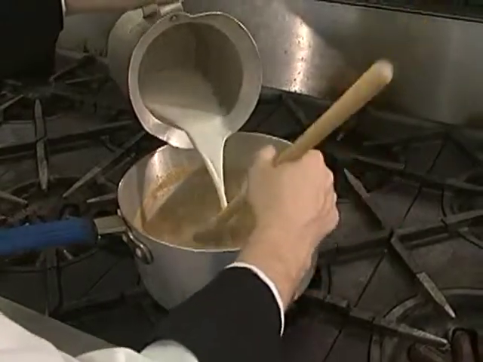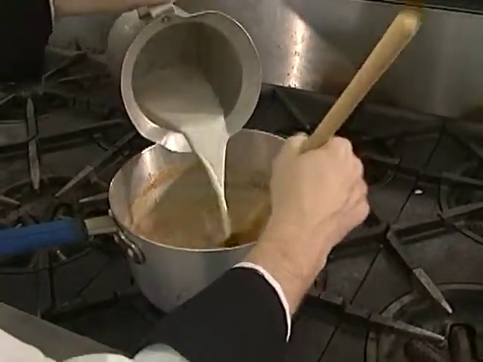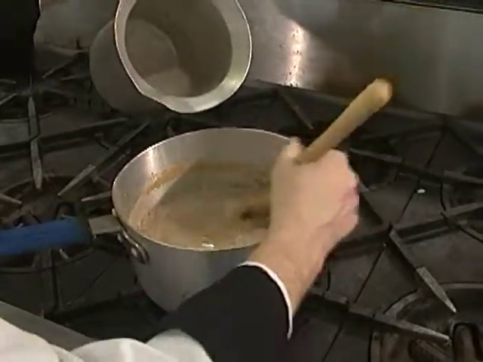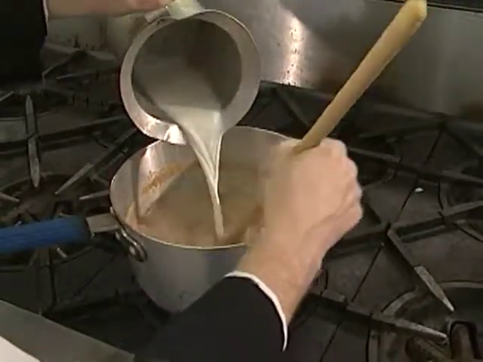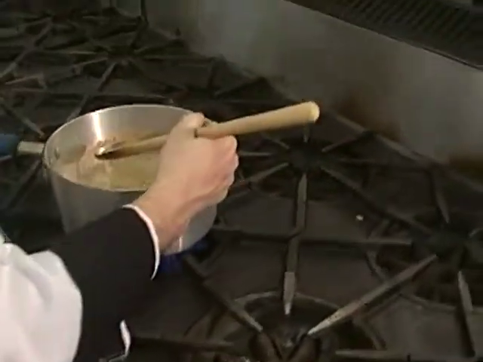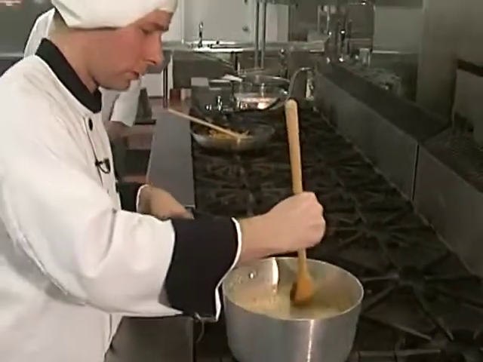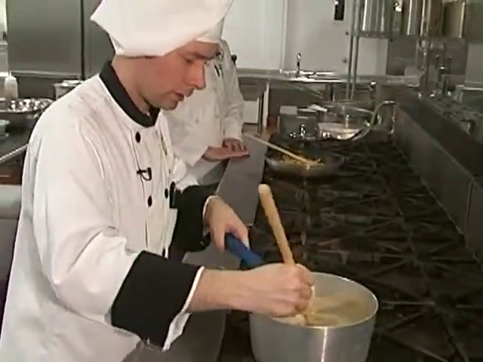Again, you can start adding a little bit more rapidly once the milk mixture is tempered. Initially, very little at one time there. Perfect. And really what you're going to wait for is until it's all nice and dissolved.